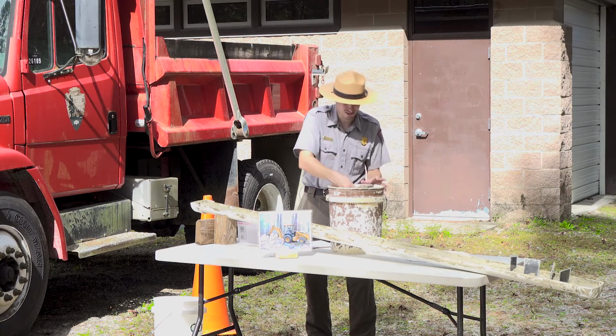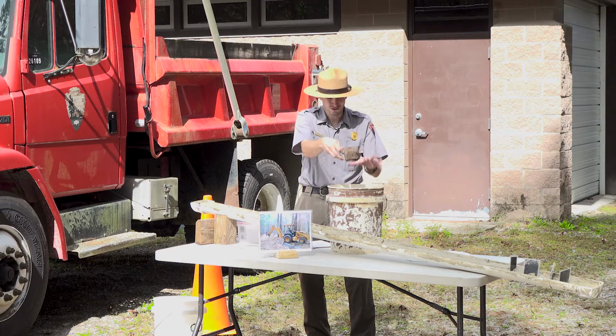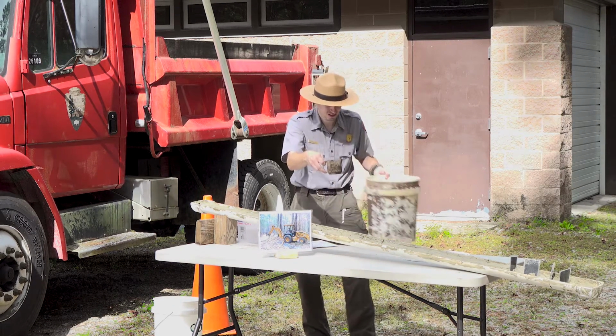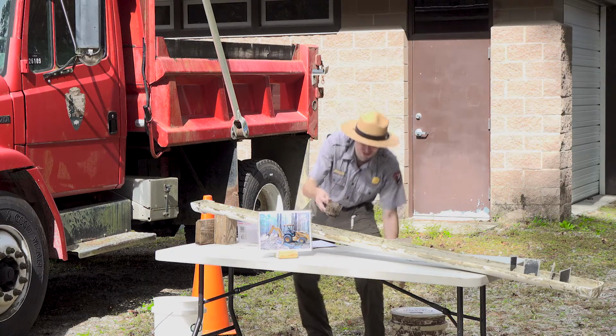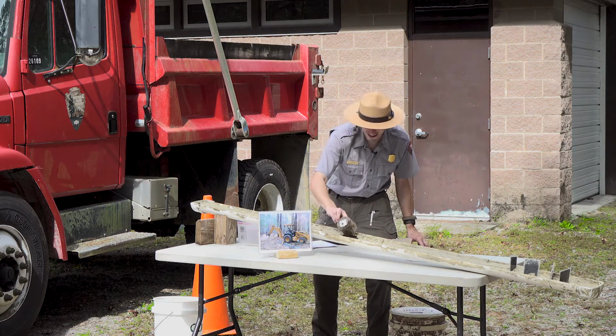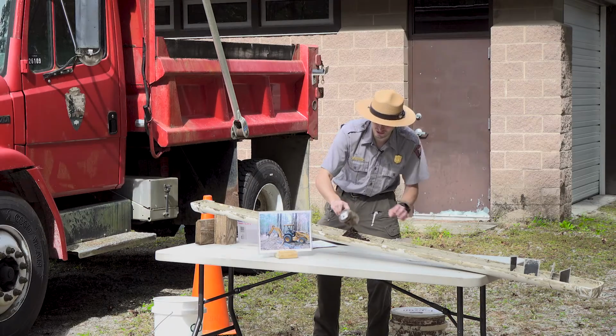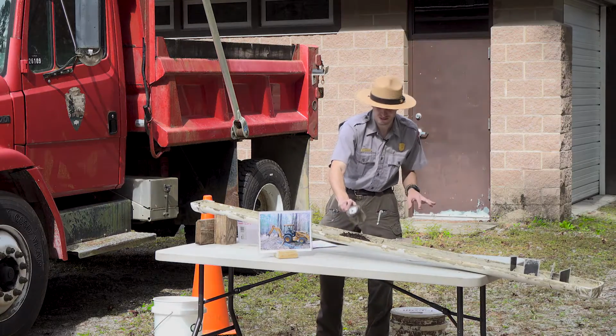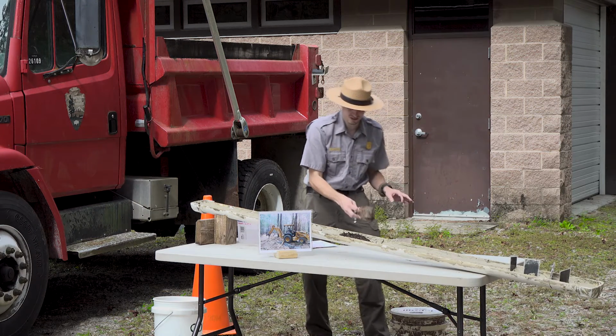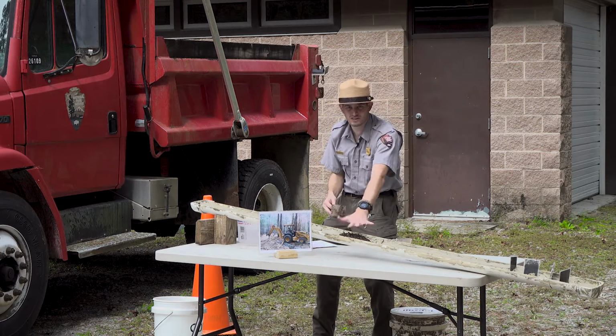So we've got some topsoil right here. We've got half a cup. And we're gonna put this half a cup of topsoil right here in the middle of this flume. Kind of spread it out just a little bit, so it's not one big, huge mound, but it's all in one spot.